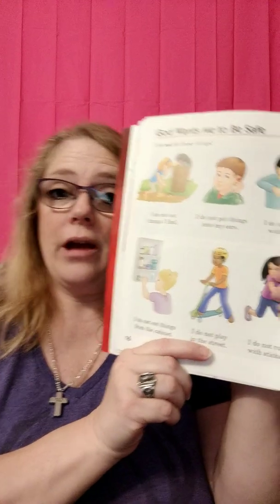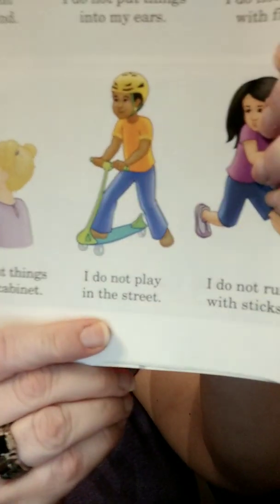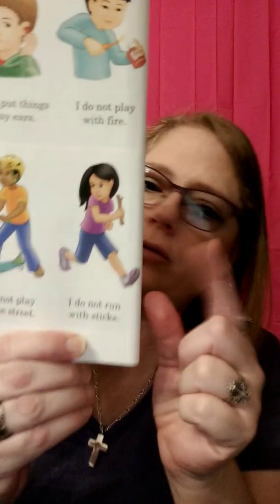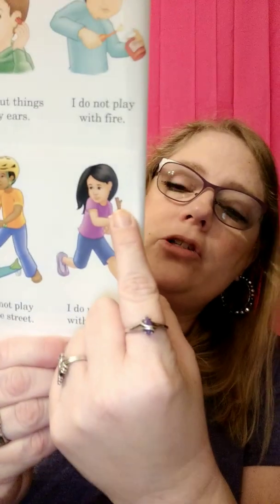I do not play in the street. I stay on the sidewalk or in my own driveway. And what is this girl? She is running with a stick. I don't do this. Don't run with sharp objects.